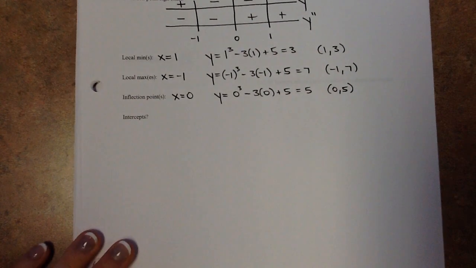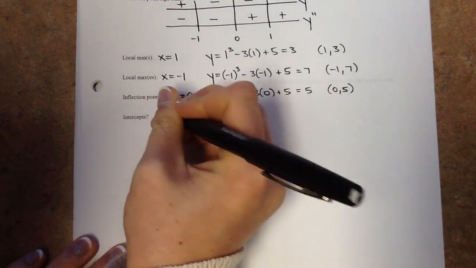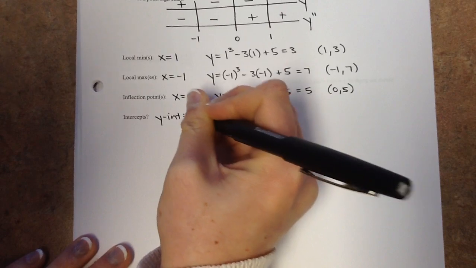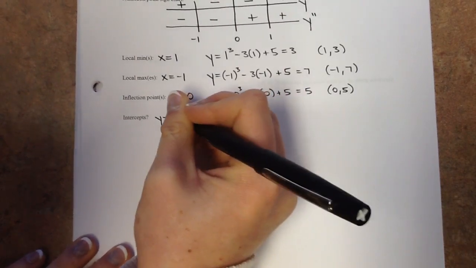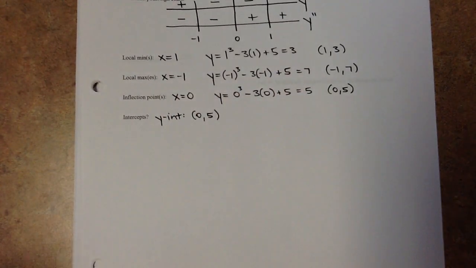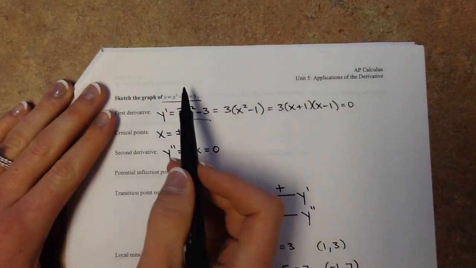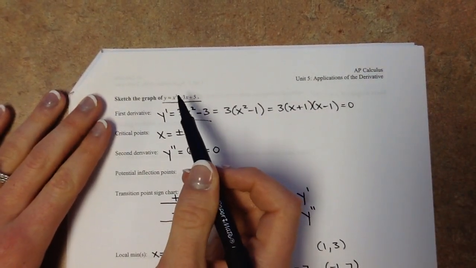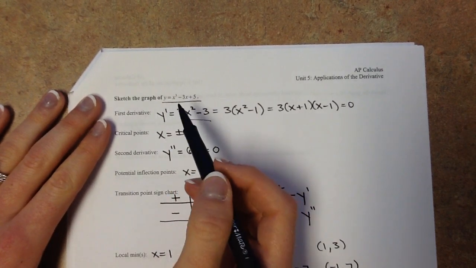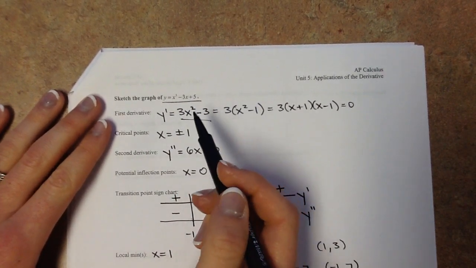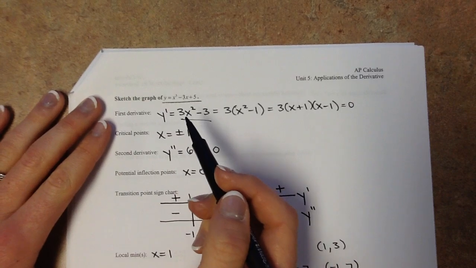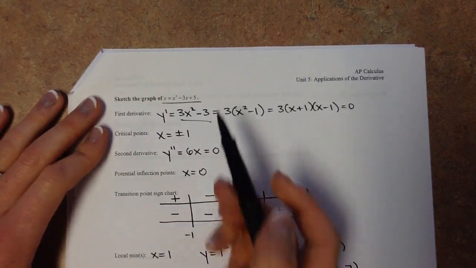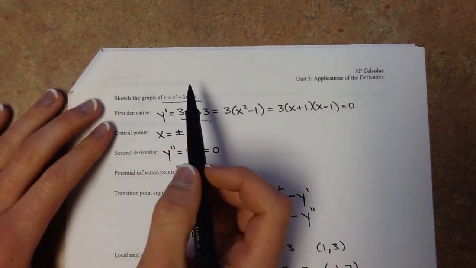Okay, so my intercepts. My y-intercept, I literally just found that with my inflection point. It is 0, 5, and we only get one y-intercept, so I don't need to check for any other ones. The x-intercept, if I have this function right here, it's literally impossible to factor and solve x cubed by hand. You just can't do it. We could use a calculator, but that would kind of defeat the purpose because I could just plug the graph into my calculator to get all of this stuff. So this one is not factorable.